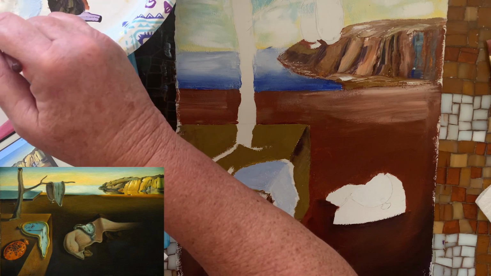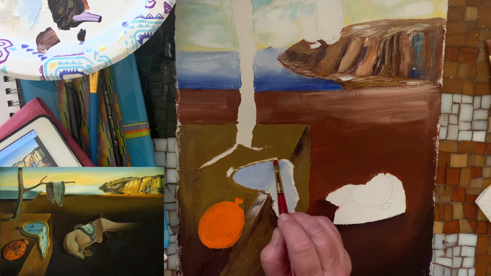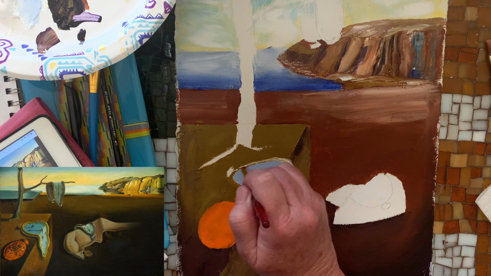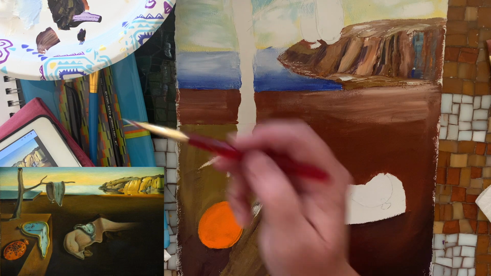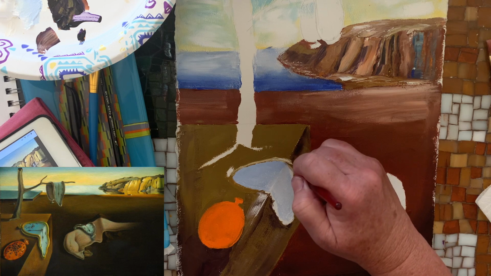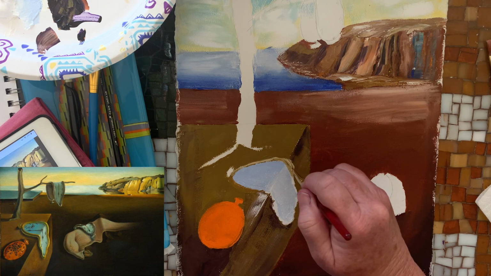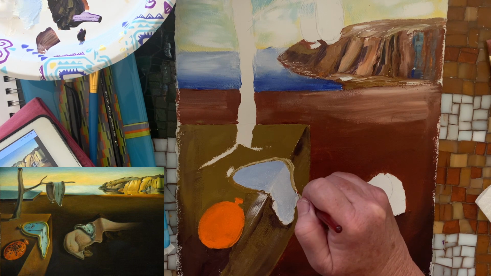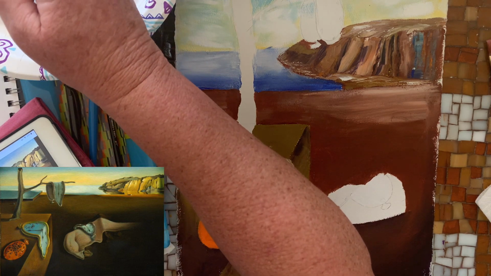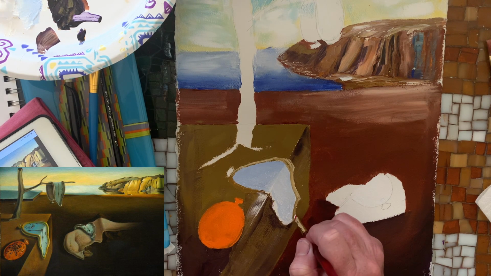On the top of the watch, I'm going to put a highlight. And under the watch, I'm going to put a shadow. But I'm not there yet. I could have added some orange into this, and it would have worked.